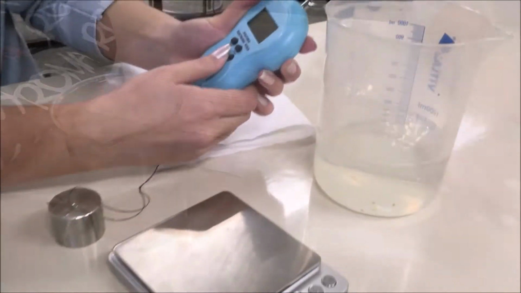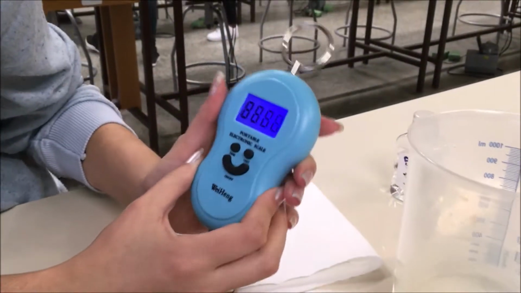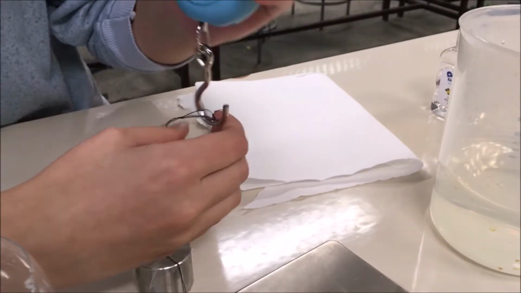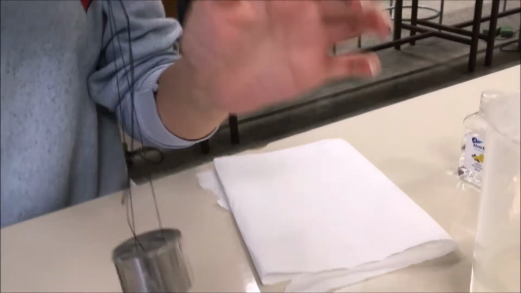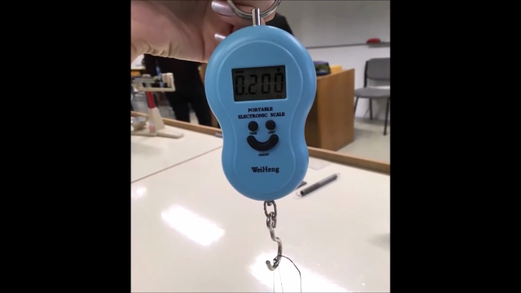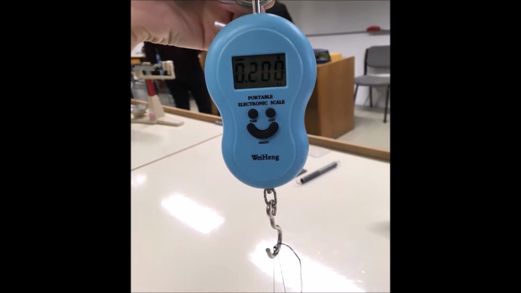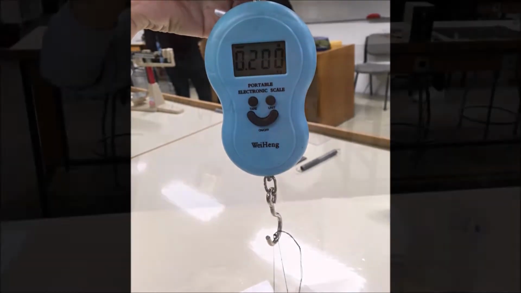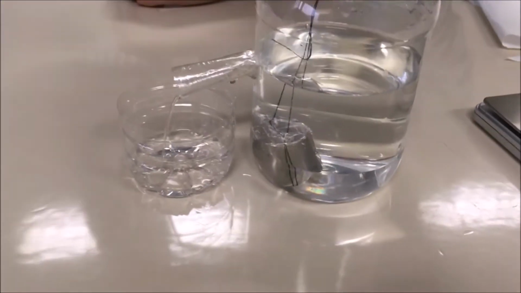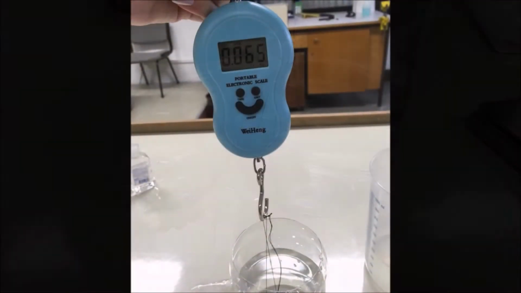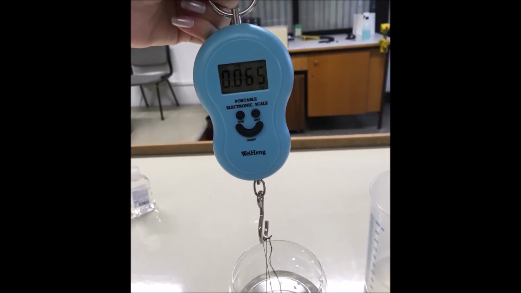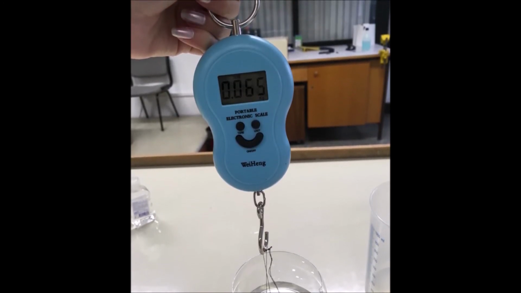Second step, we take our portable electronic scale, we turn it on, we place our object, and we take note of the value it shows before it is immersed in water, which is 200 grams for our object. We place the object into the water and we wait until the water stops dropping off. At the same time, we note the value it shows when it is immersed, which is 65 grams.